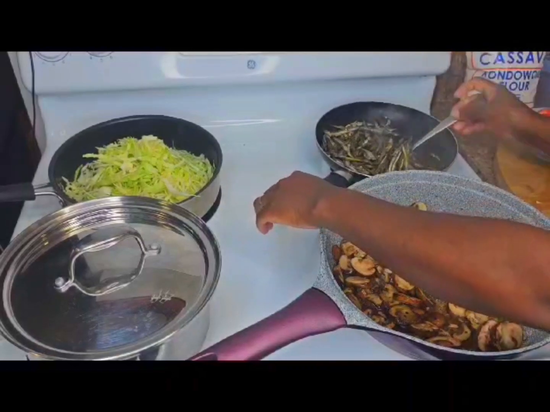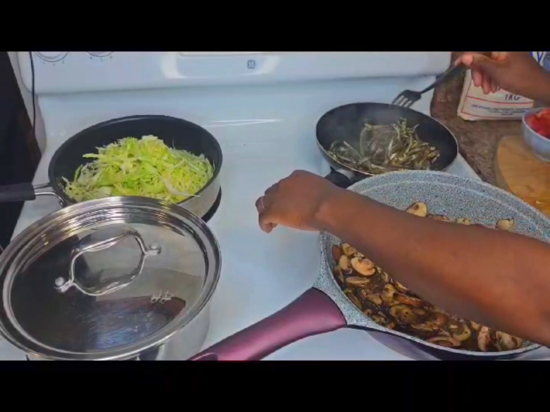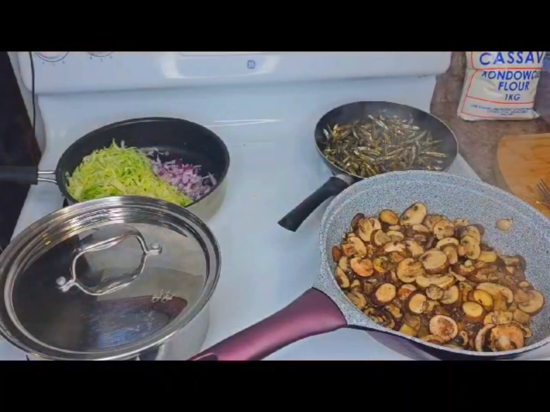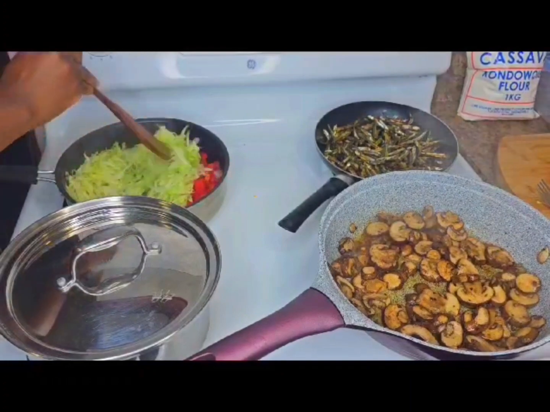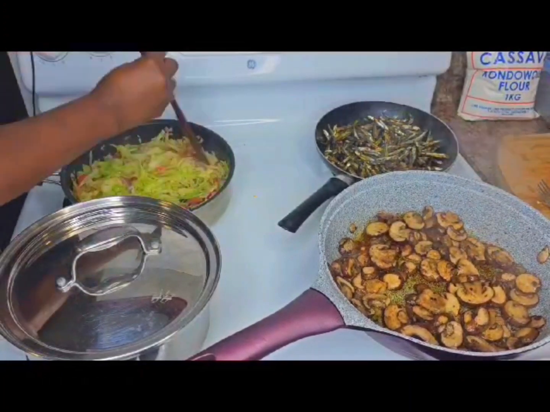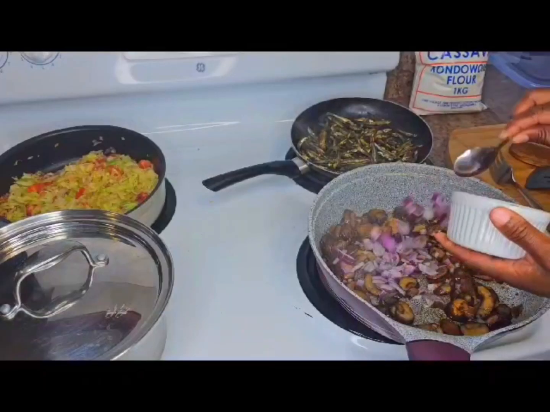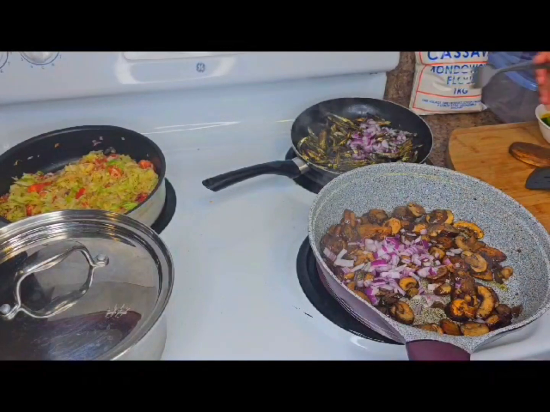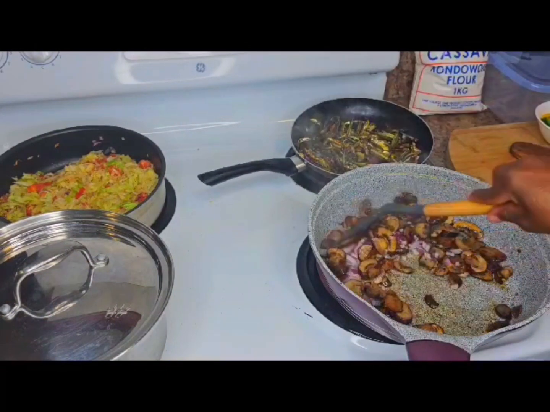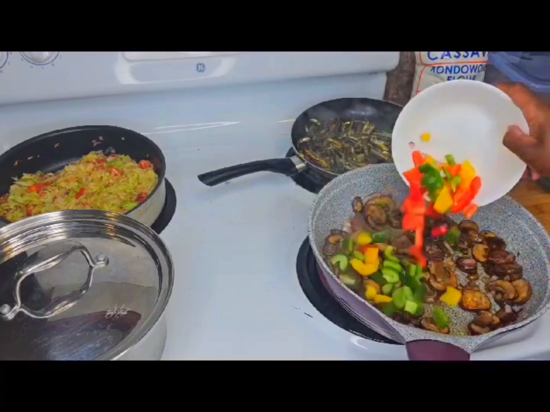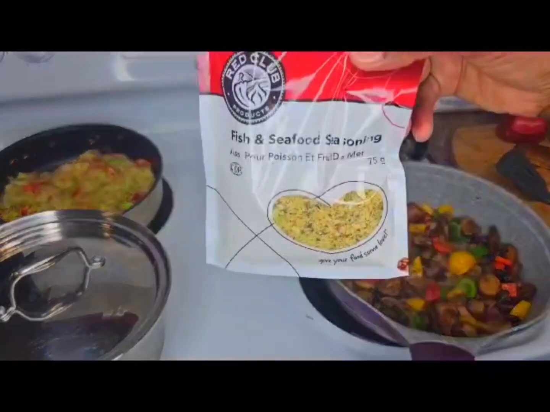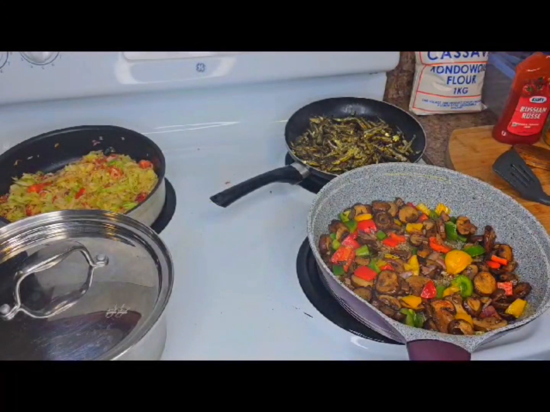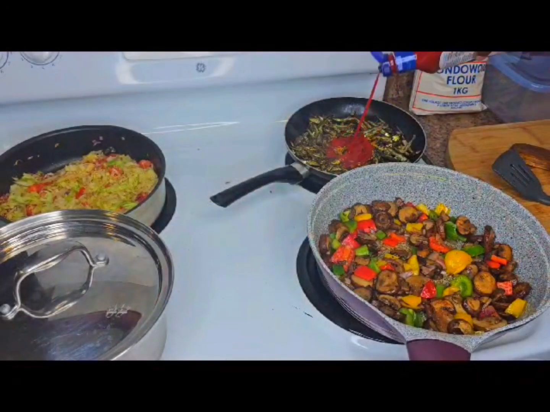I mix it very well, and then I put some onion and tomatoes on the cabbage. There's different ways of making this. You can start with oil, then onions, tomatoes, and so I put onions on the mushrooms and sardines. I mix it very well and let it cook for a few minutes, and then added some bell peppers on the mushrooms and added the fish and sea seasoning on the sardines, and some curry powder and that tomato sauce.